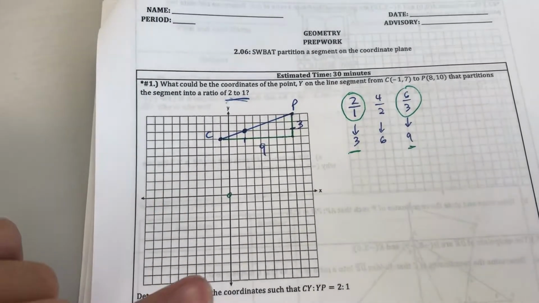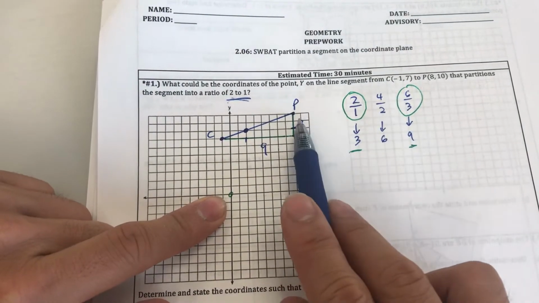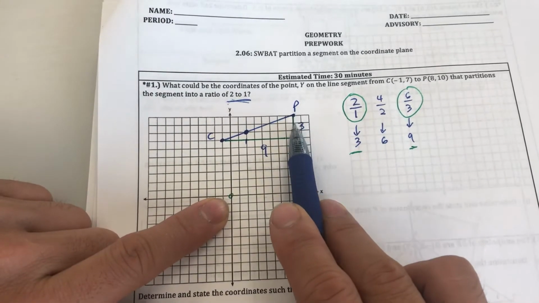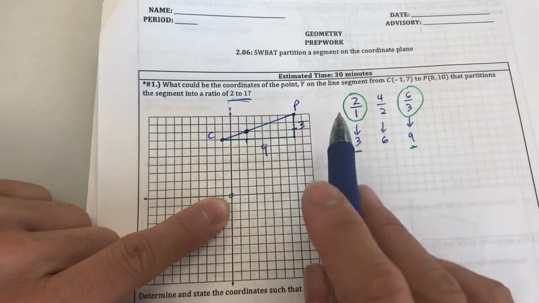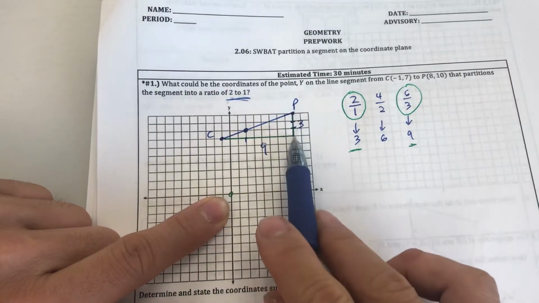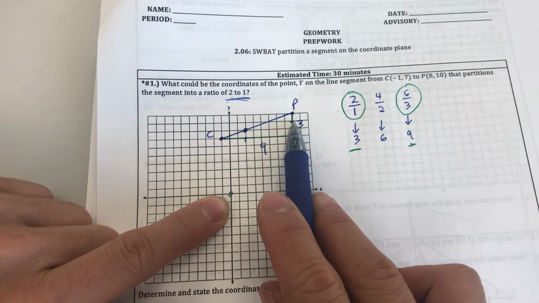But wait, we're not done yet. We have another method, which is that instead of going down by 2, you could go down by 1, so that you know it could be 1:2, right? So I went down by 1. That means that it's going to be going here.